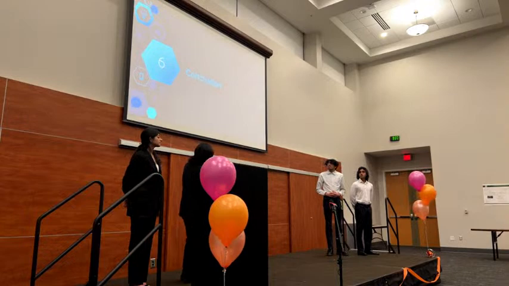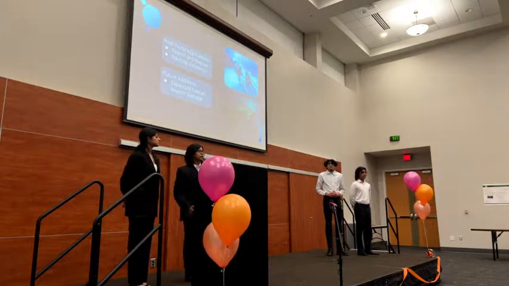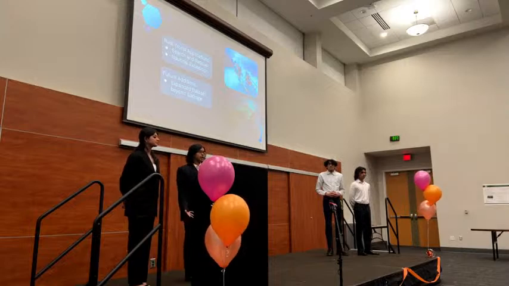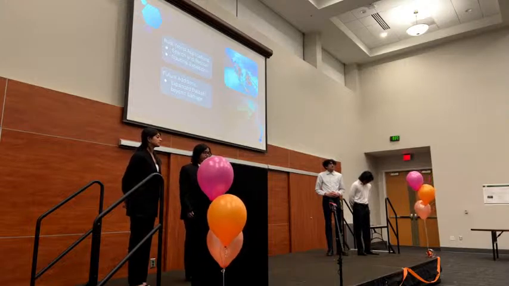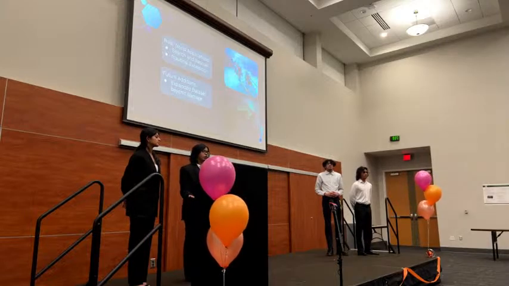In conclusion, through our research, we hope that we have been able to accurately create a camera that can detect objects as accurately as possible underwater.